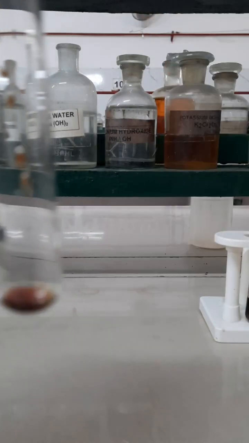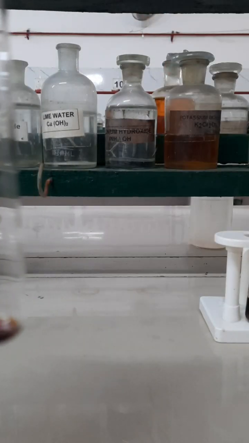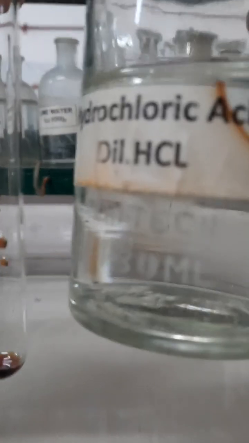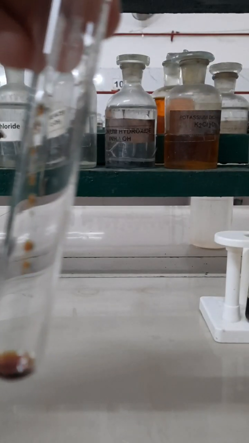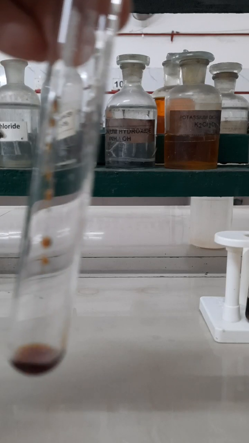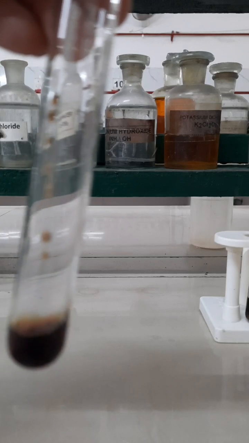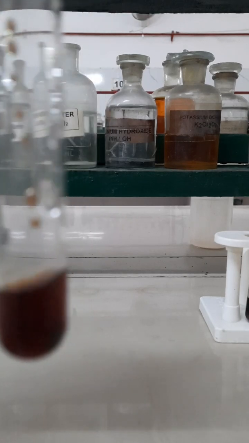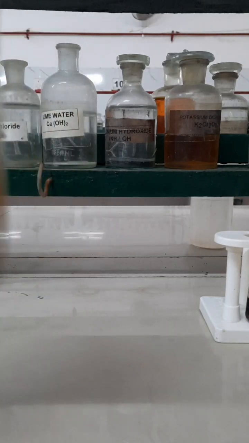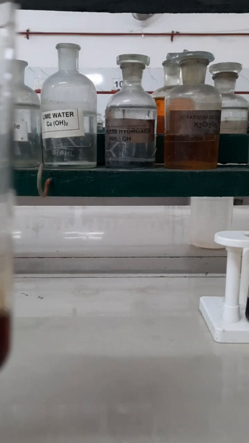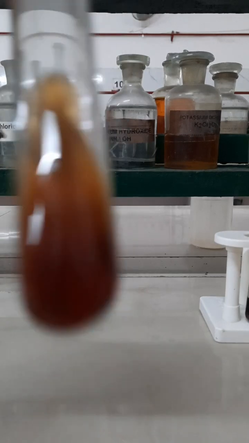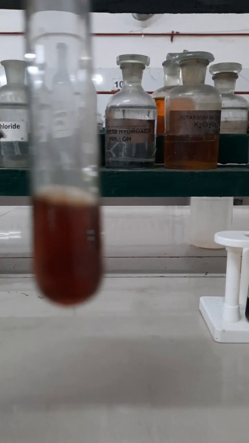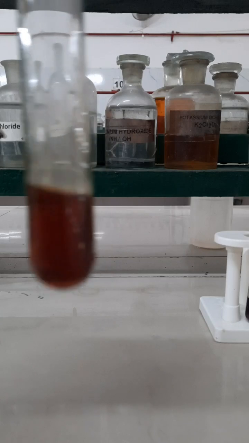Then you have to take a few drops of aniline into another test tube. Here the test tube contains aniline, and I am going to add dilute HCl solution to prepare a solution of aniline in HCl. Since aniline is basic in nature, it is soluble in HCl. You can see that aniline is soluble in dilute HCl.